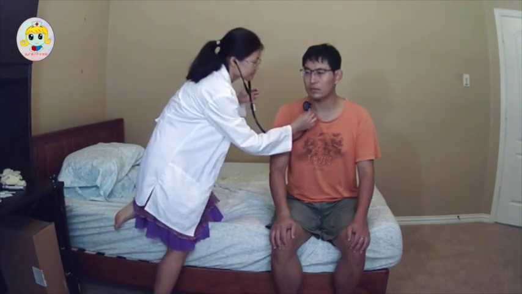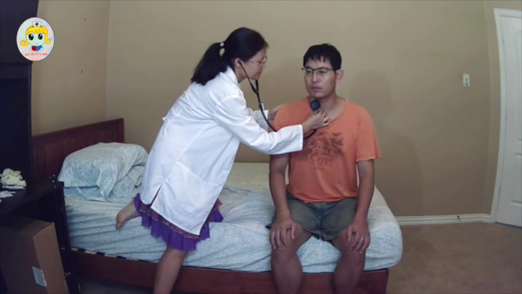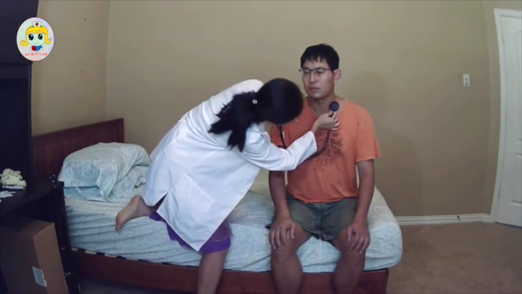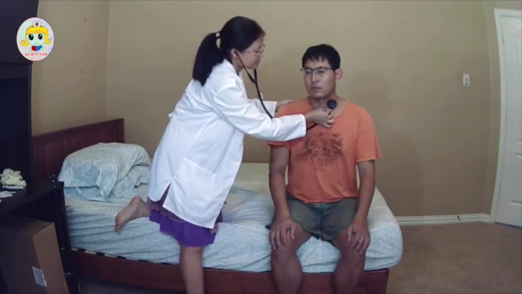I will use the bell of my stethoscope to listen to the carotid artery. Hold your breath for me, please. Okay, you can breathe normally. Okay, hold your breath, please. There is no swishing sound, no bruits.